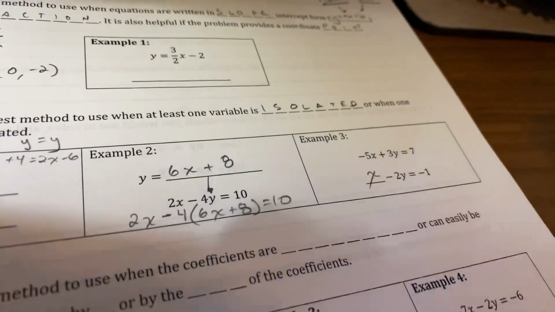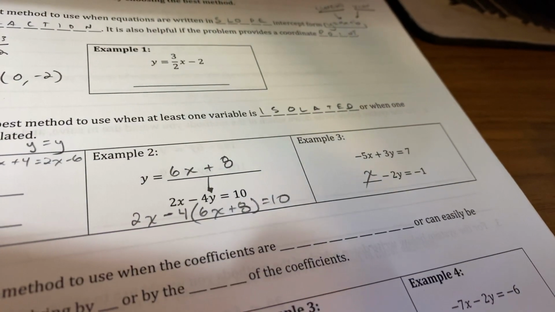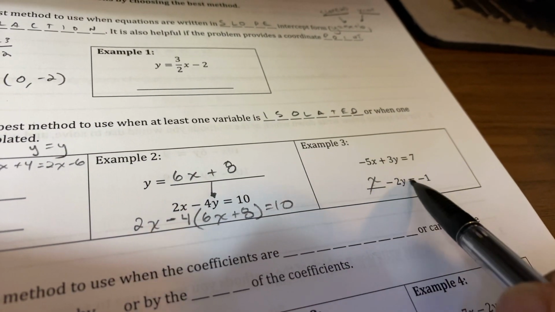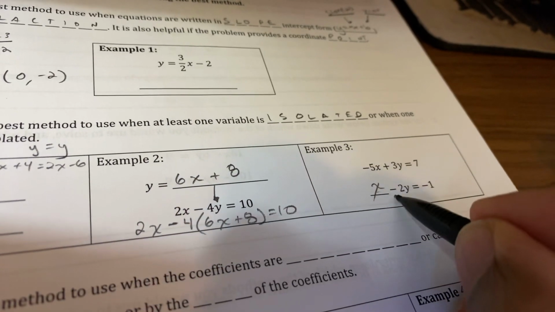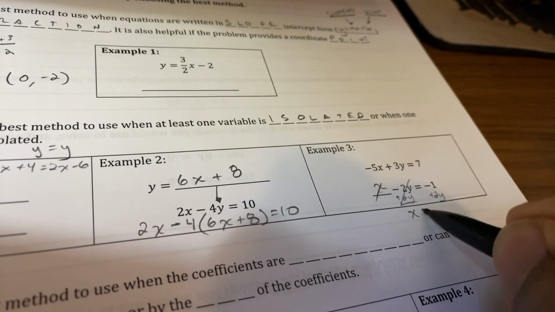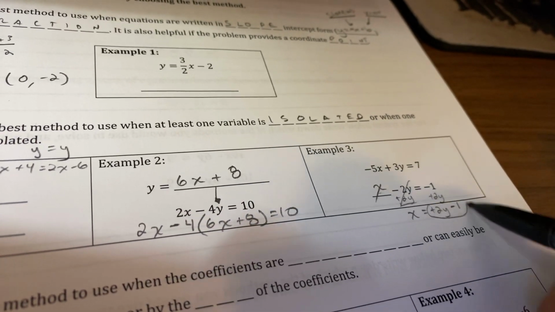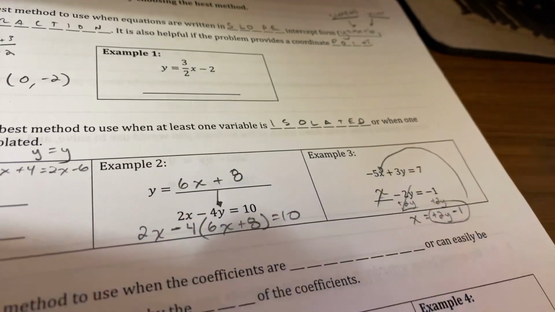Let's say if I just have x here. That way you can isolate x and then you can substitute for x that binomial. What would you do here to isolate x? Yeah, you would just add 2y on both sides, which would give you x equals positive 2y minus 1. And then you would take this binomial and you would plug it in. Remember that? So that's substitution.